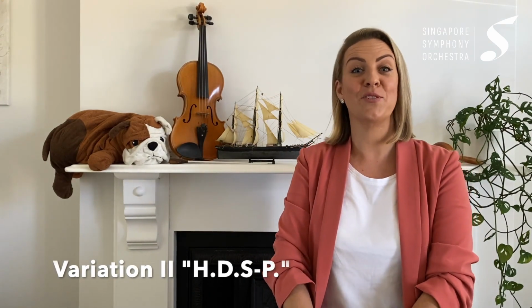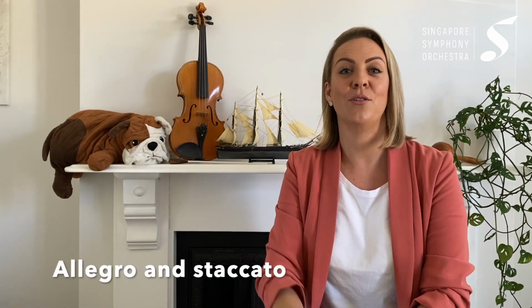Let's listen to the second of Elgar's variations now, which he dedicated to a piano-playing friend of his called Hugh David Stewart Pale. Now, this music has some special words that tell us just how the character should sound. It's marked allegro and staccato, which means fast, bright and very short.